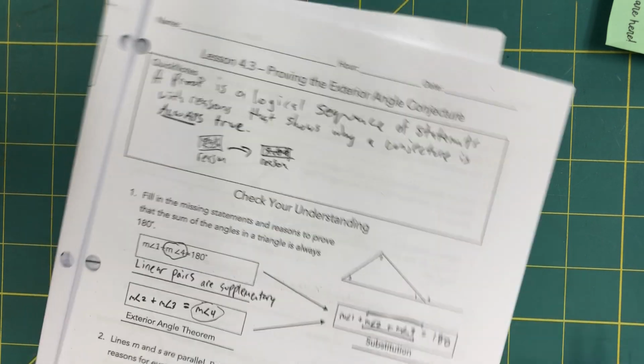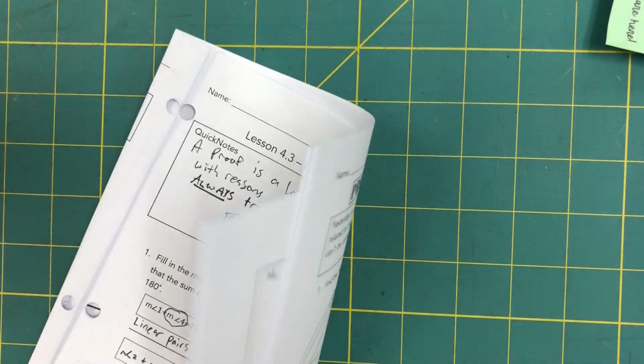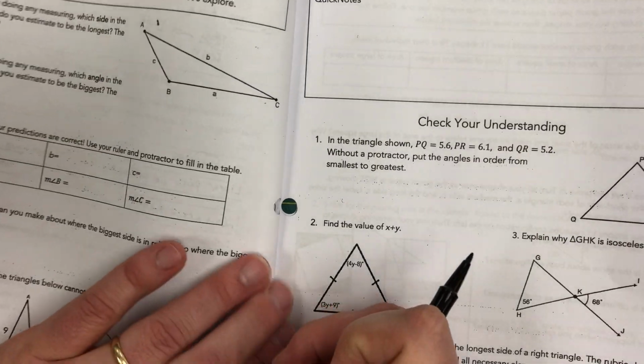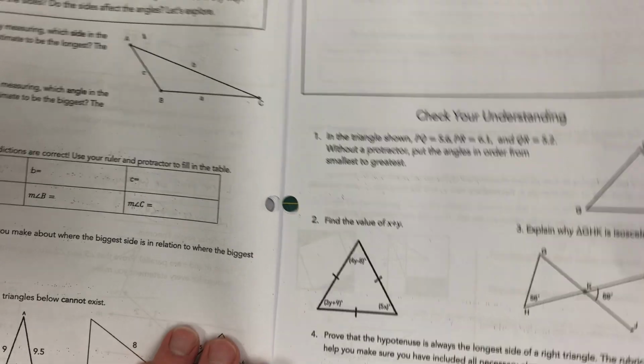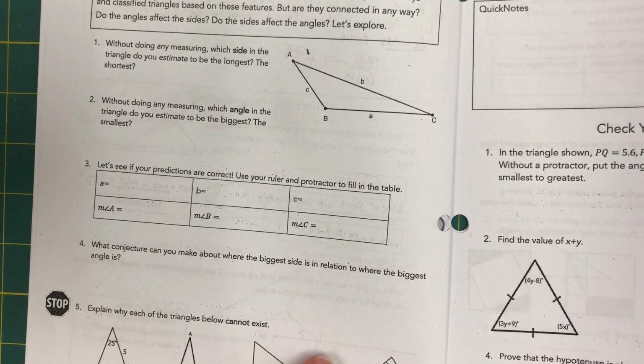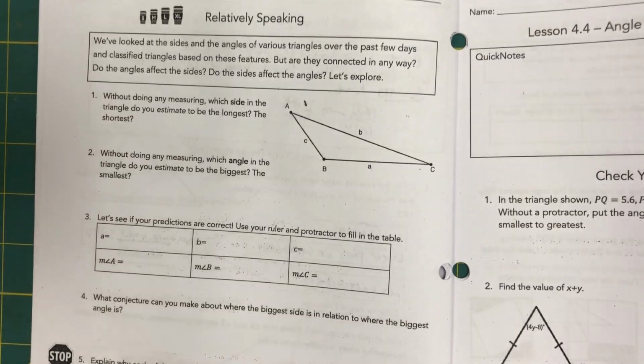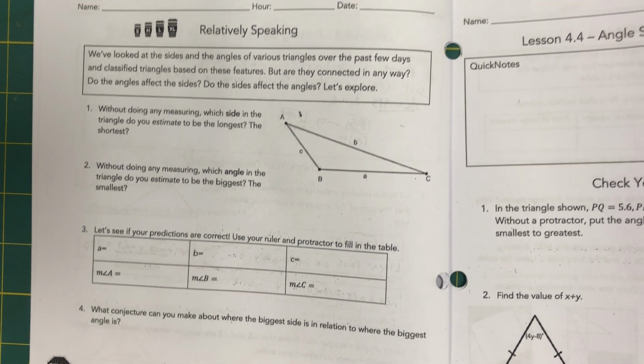So we're not going to do a lot of proofs in here, but it is worthwhile to kind of think through this. All right. Now let's see what's going on here. All right. So we've got our next activity. We're going to move on to 4.4.